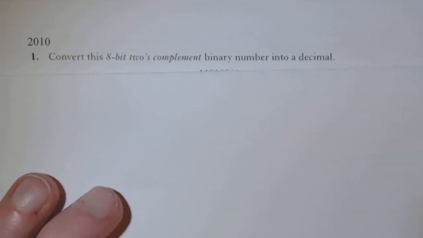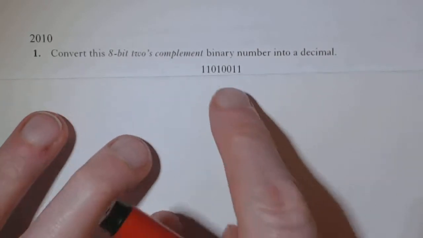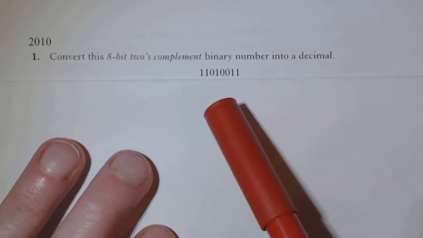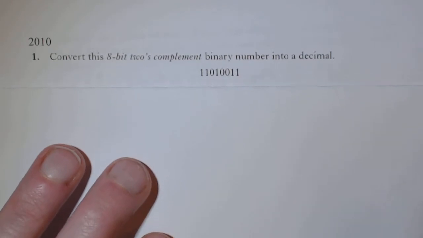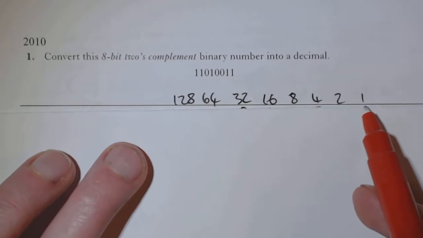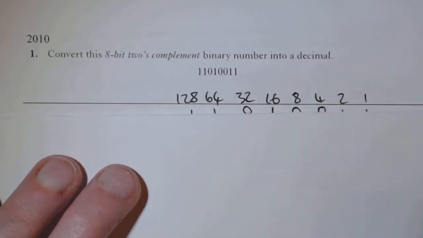Right, 2010. So what you're after is you're wanting to convert this binary number into 2's complement. So it's pretty much the same as you would convert binary to decimal, but there's one wee bit at the end. So again, you write down your wee headings and just put the numbers in under the relevant column.